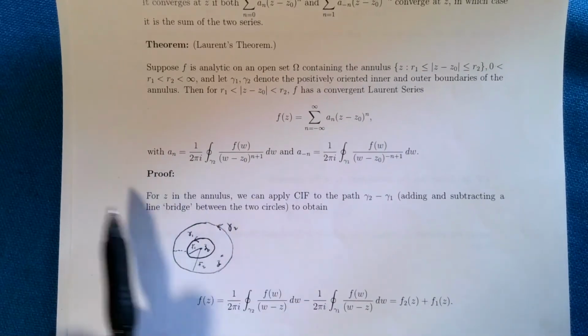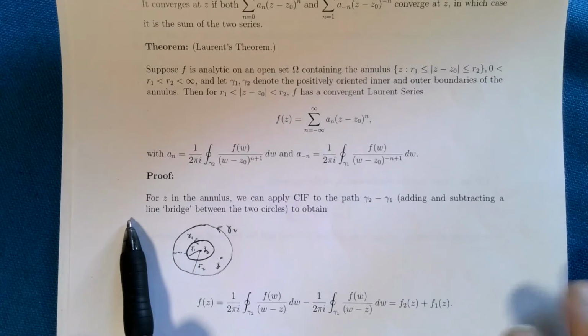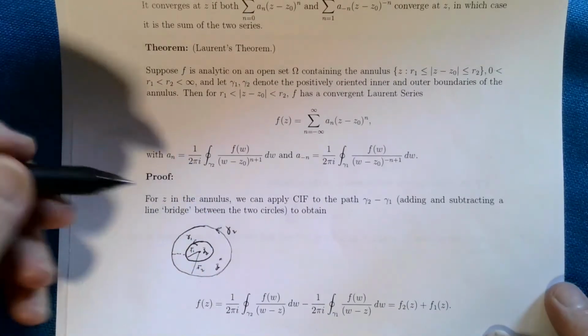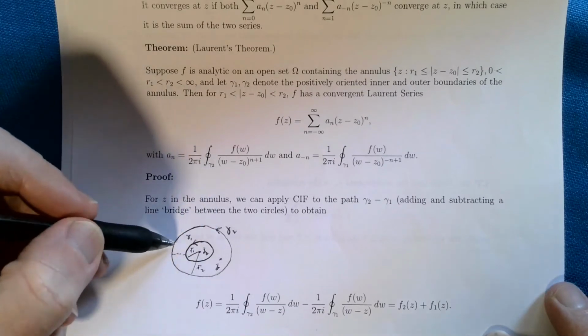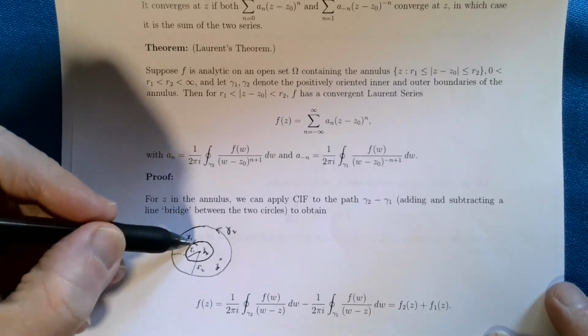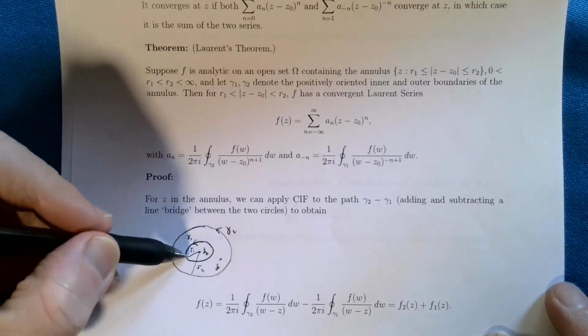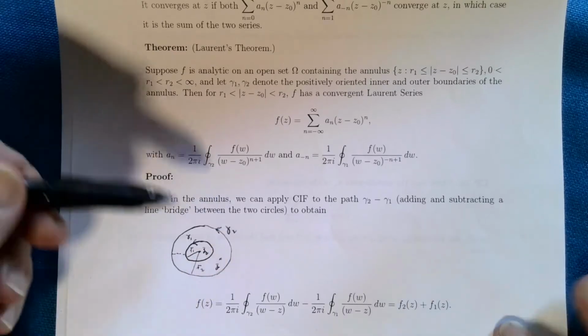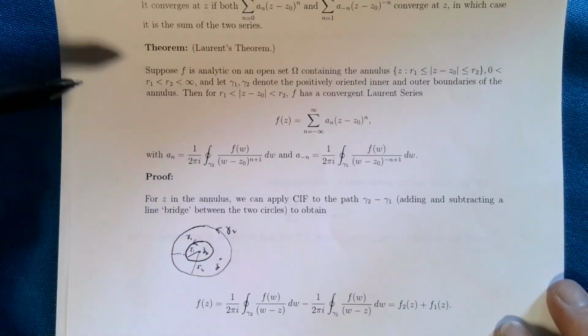So here's the proof of this. If we're inside the annulus, then we can take the path going along gamma 2, and we use this bridge idea. So we go in here, we go minus gamma 2, so we go in that direction, and then we use the bridge to get back out again and finish off the gamma 2, and that will enclose this annulus.